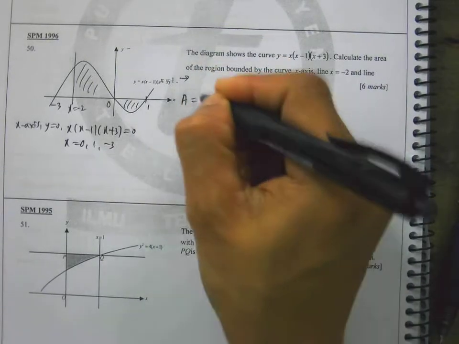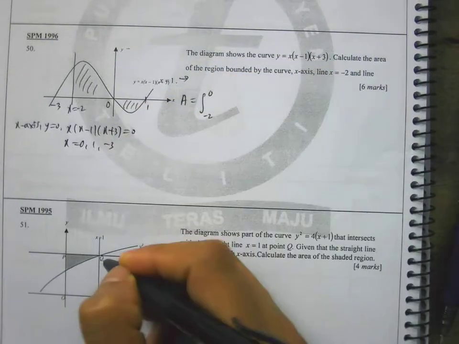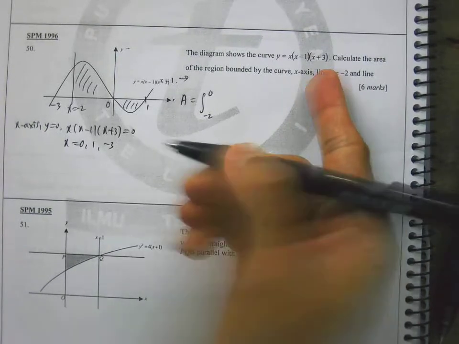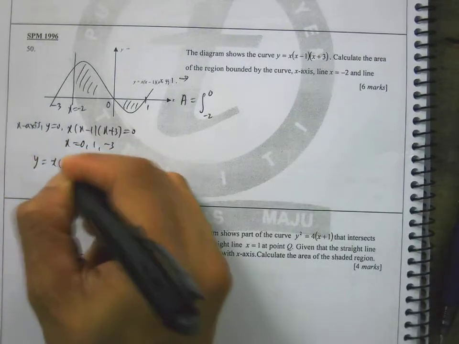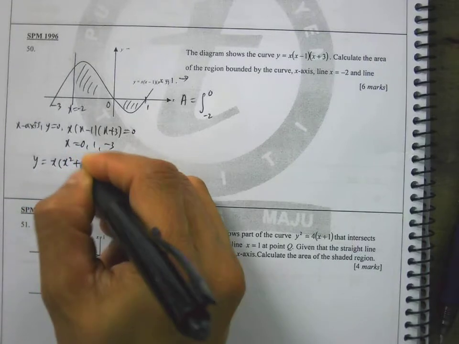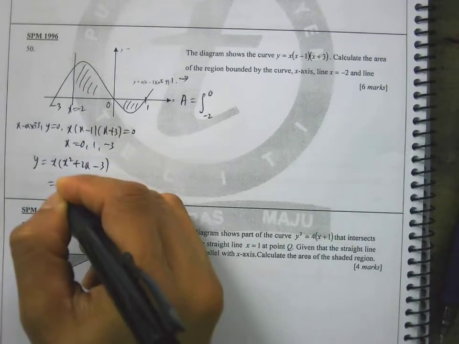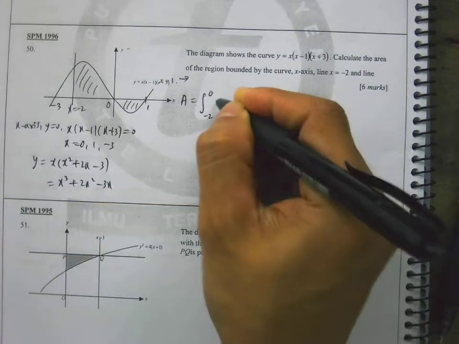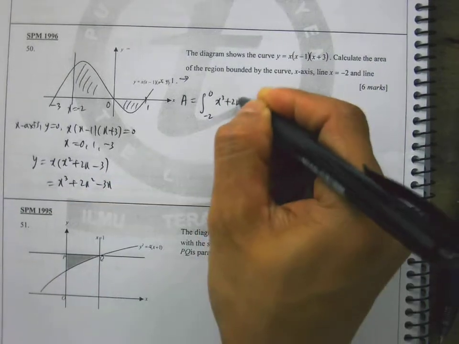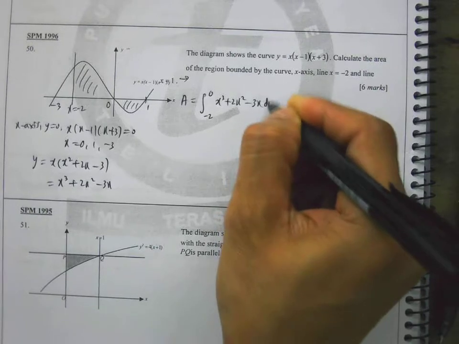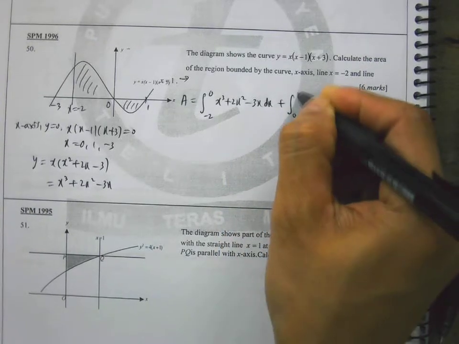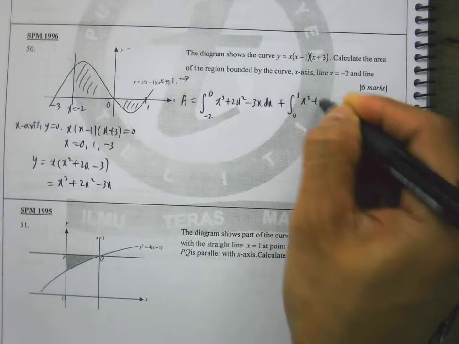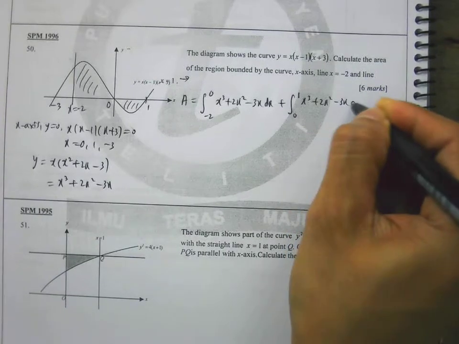Part by part, as in, the first one from negative 2 to 0. But at the same time you need to expand this. Maybe I expand this first. You cannot integrate this directly. As you expand, it's x to the power 3 plus 2x squared minus 3x. So this is the integral of x to the power 3 plus 2x squared minus 3x dx. And then 0 to 1, x to the power 3 plus 2x squared minus 3x dx.